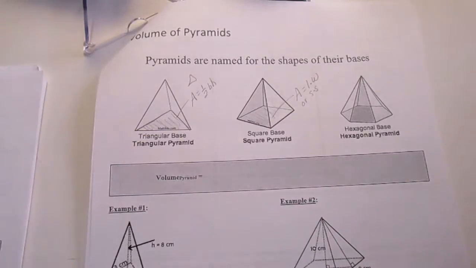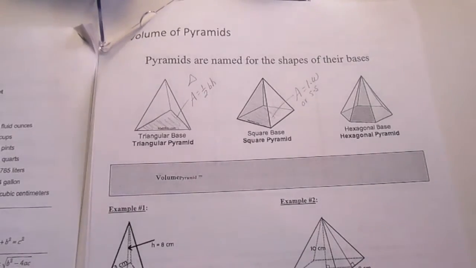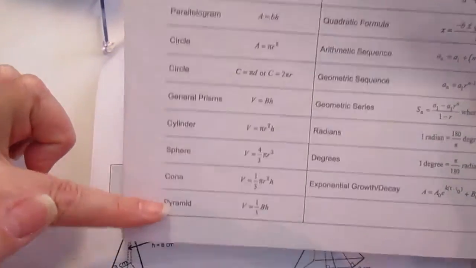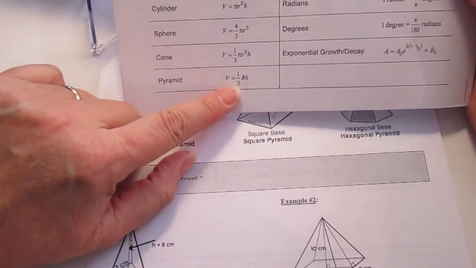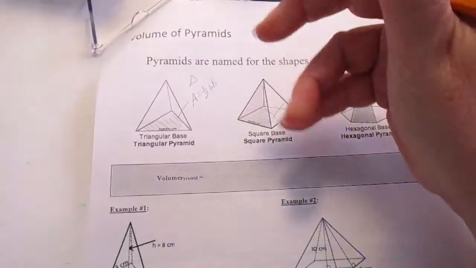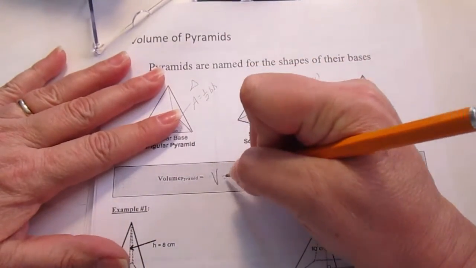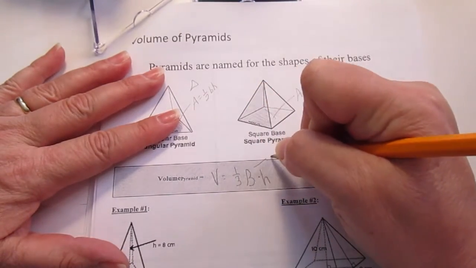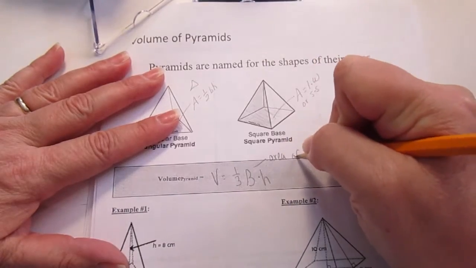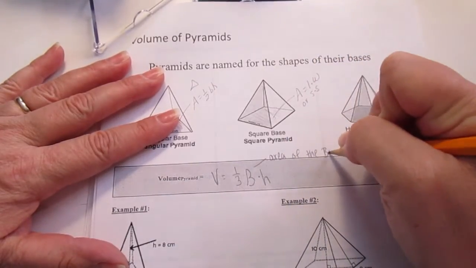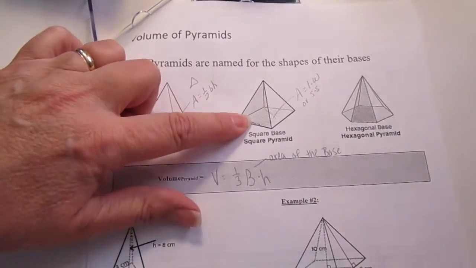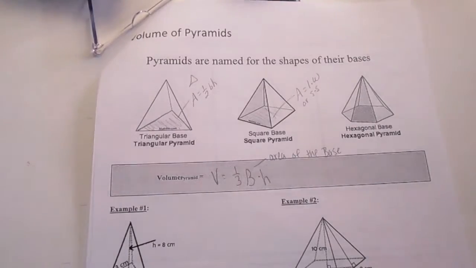In order to pull it up into three dimensions, the formula that we're going to use to find the volume of a pyramid is on your sheet, here it is again, all the way at the bottom. Volume equals 1/3 big B times height. And that big B, remember, is the area of the base. So you have to find the area of the base, be it a triangle or a square, and then we're going to go on from there.